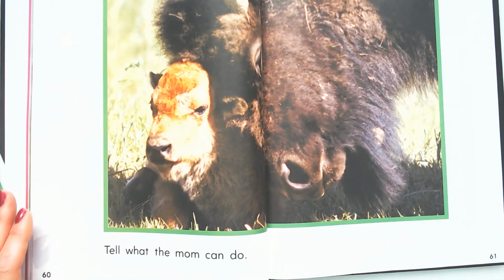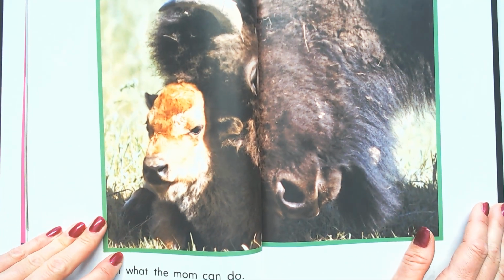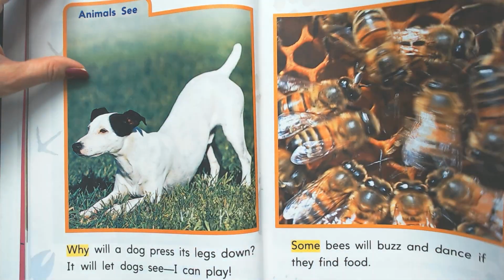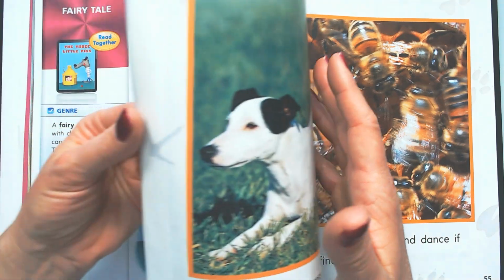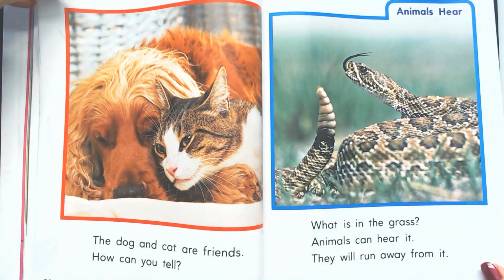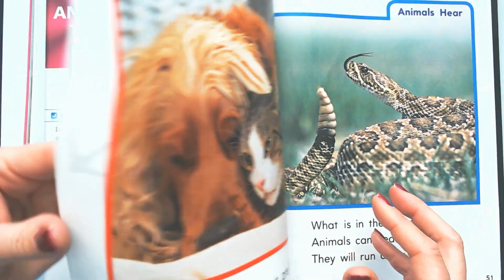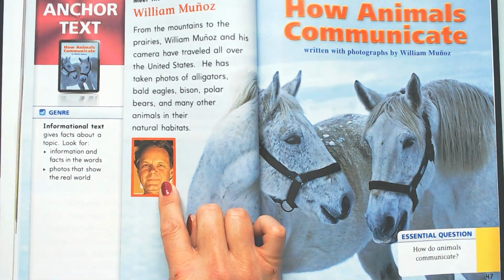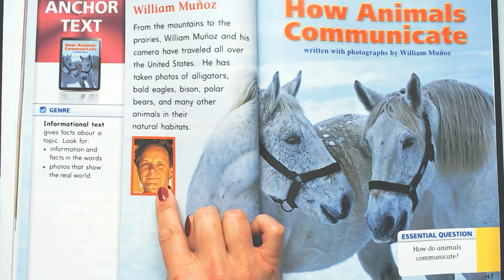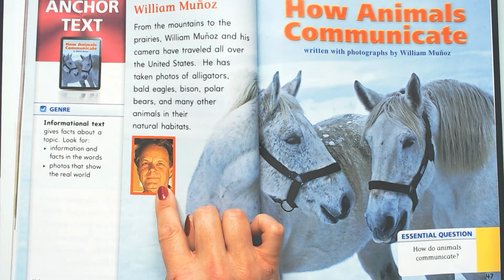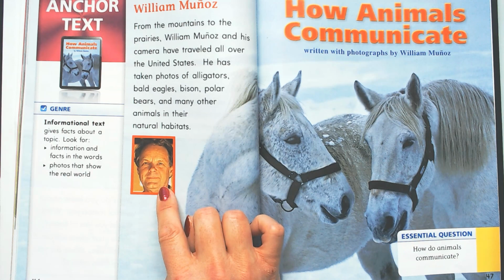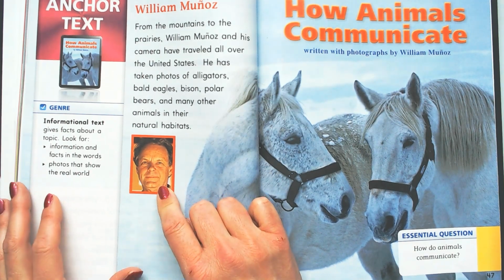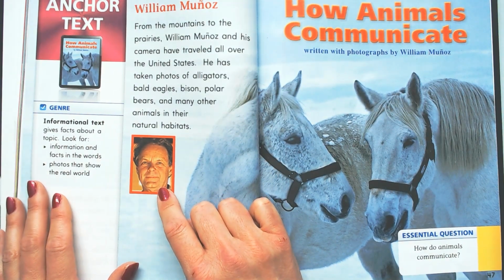So now I have some questions to ask you. It says, William Munoz wrote this book and also sold it to our library, took photographs for it, or autographed it. Do you remember from Tuesday? If you said he took the photographs too, you were right.